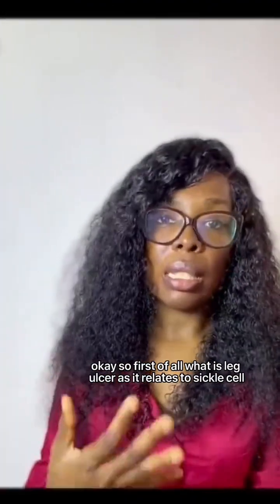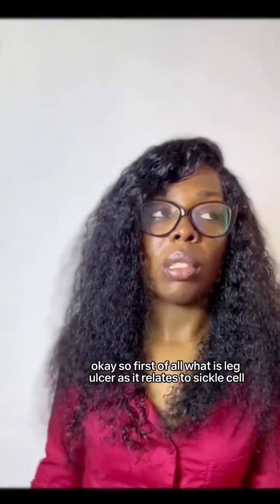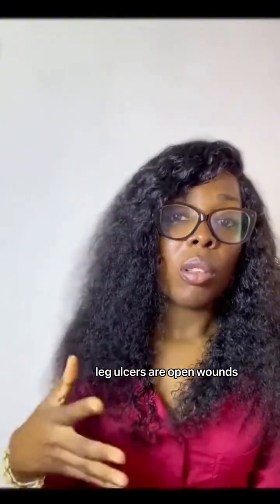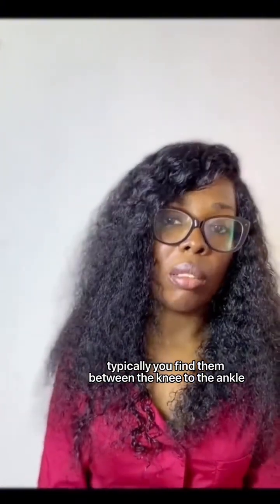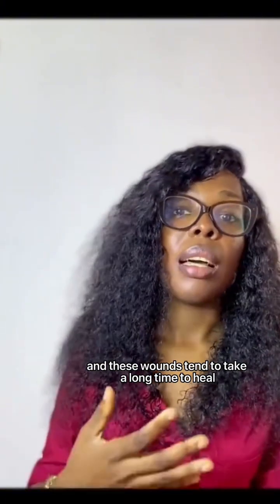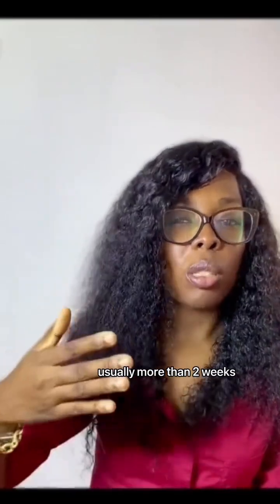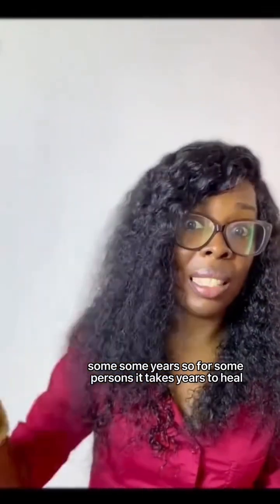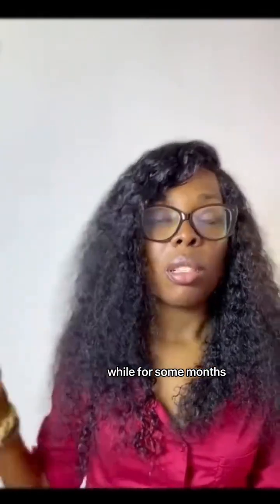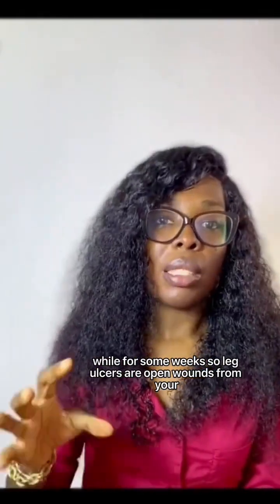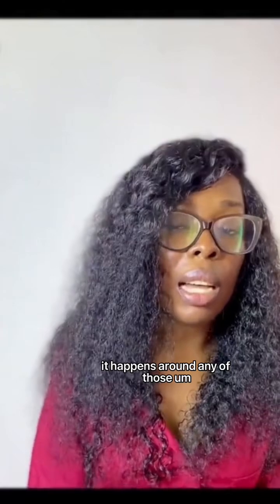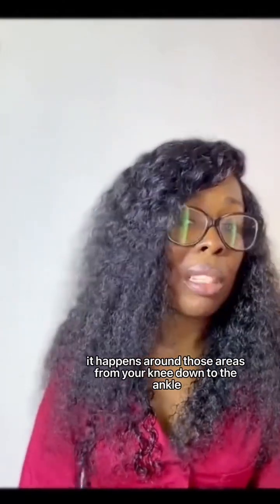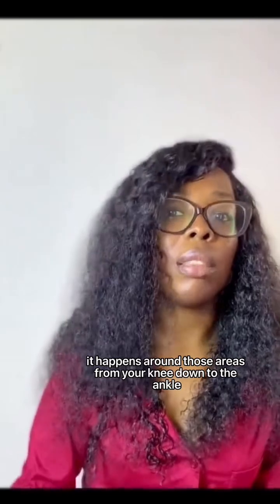Okay, so first of all, what is leg ulcer as it relates to sickle cell? Leg ulcers are open wounds. Typically, you find them between the knee and the ankle, and these wounds tend to take a long time to heal, usually more than 2 weeks, sometimes years. For some persons, it takes years to heal, for some months, for some weeks. So leg ulcers are open wounds from your knee down to the ankle. That is where you get to see them.